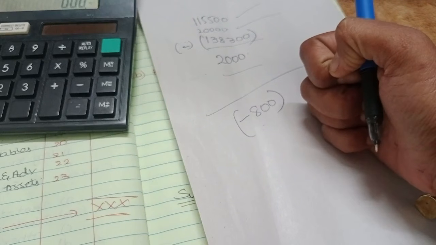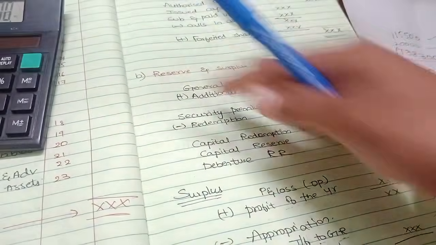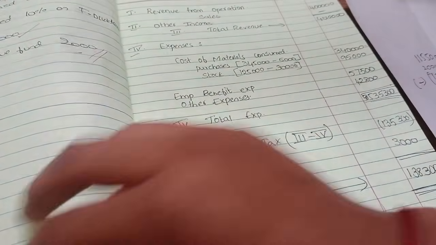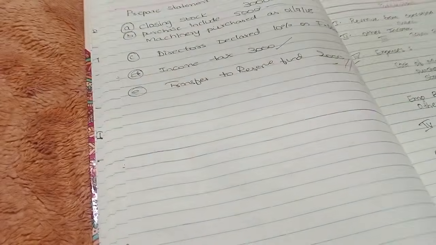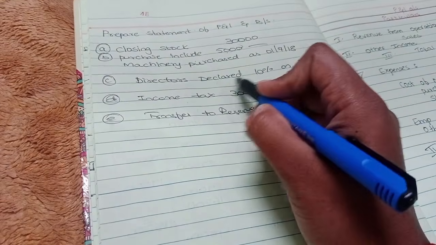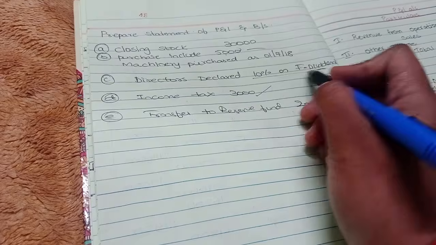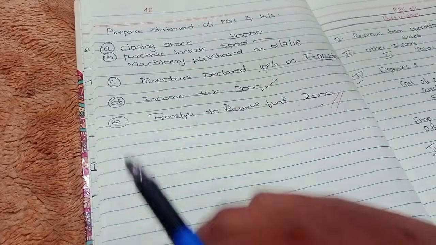After getting minus 800, what do we have? Final dividends of 10% is there in the question. Where is the question? 1 minute. These are all tricky, you will have. Here, in additional information, they have given 10% on fixed dividend. From where do we need to do that 10%? On 1 lakh.